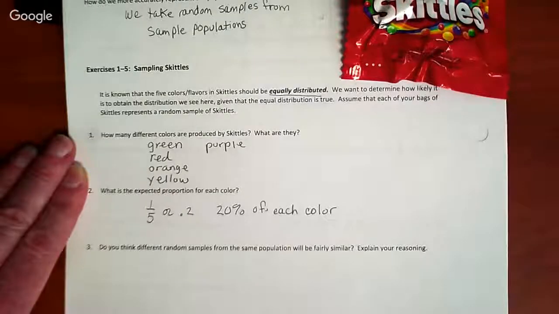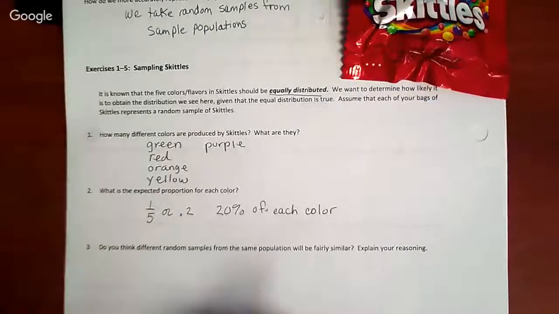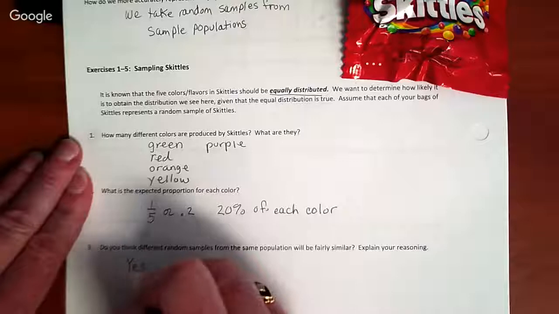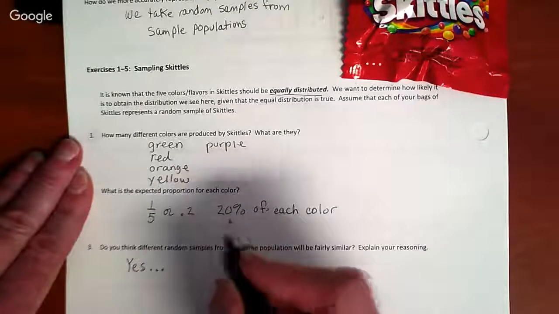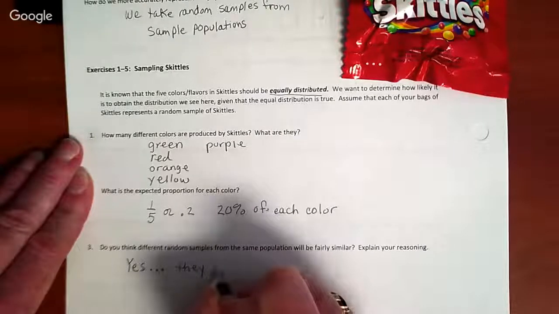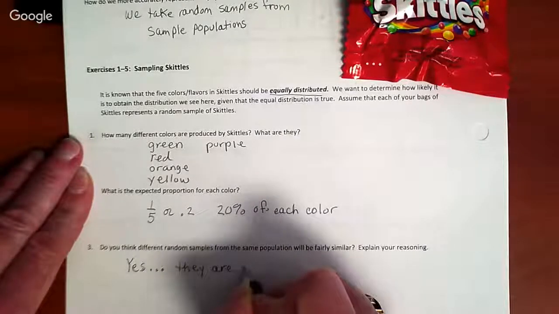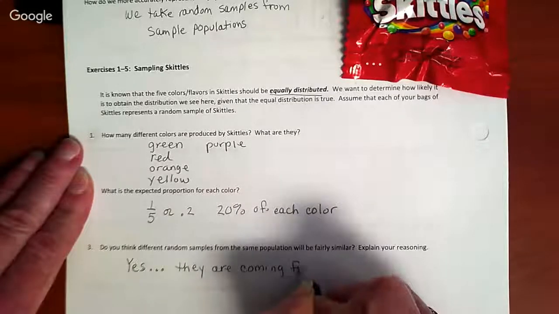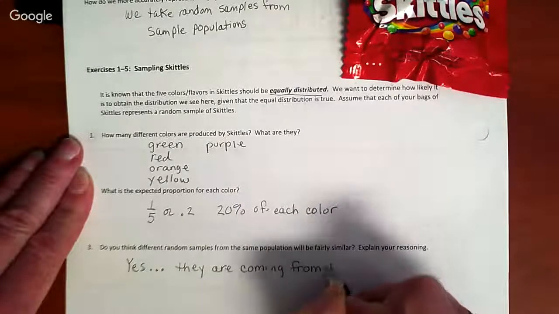Okay, it says, do you think different random samples from the same population will be fairly similar? And explain your reason. Well, yes. And this is because they are coming from the same population.